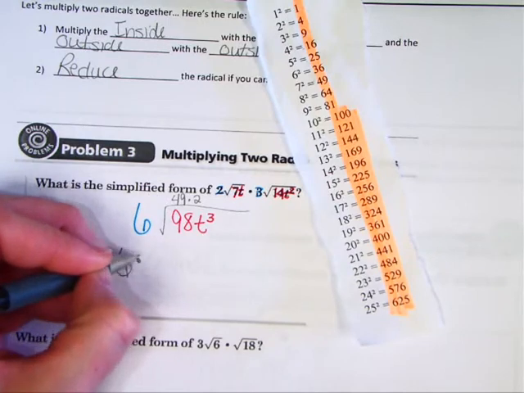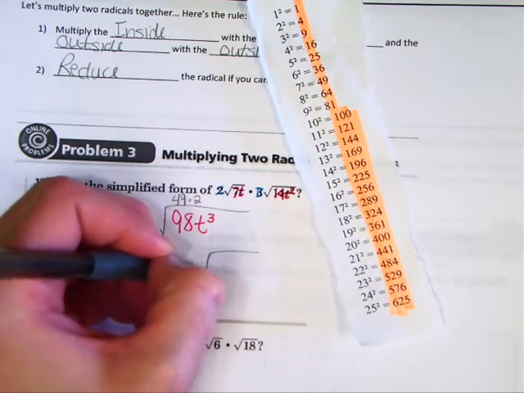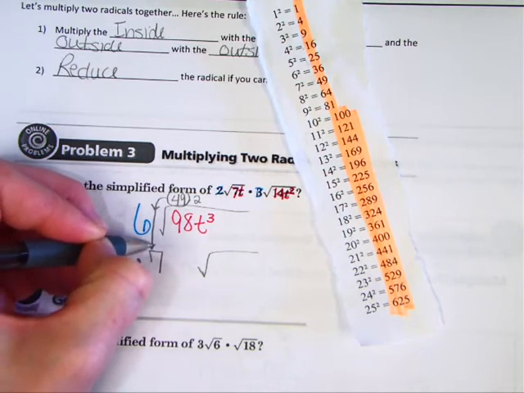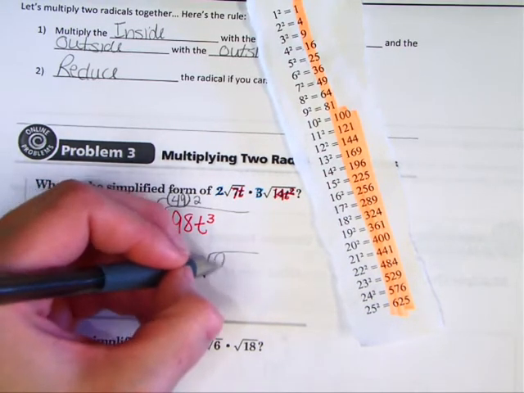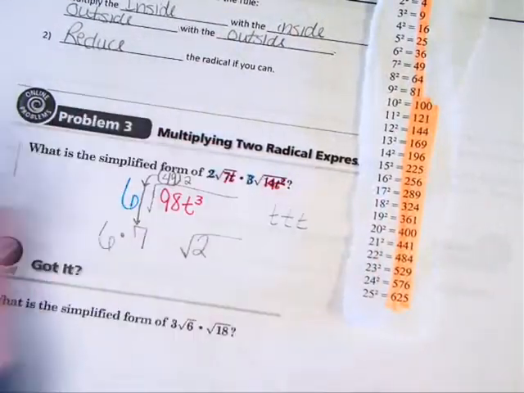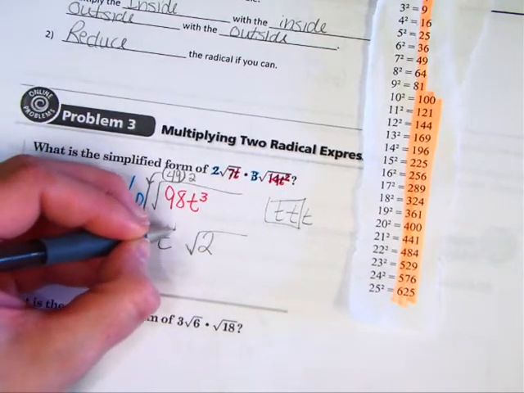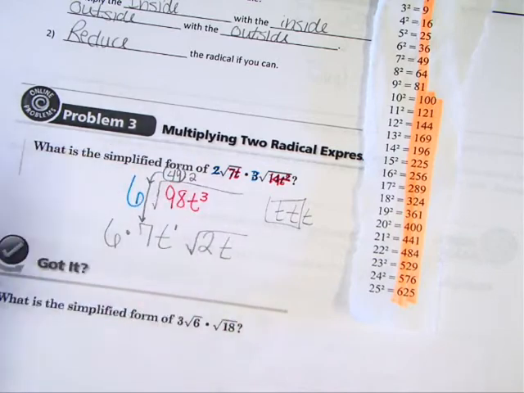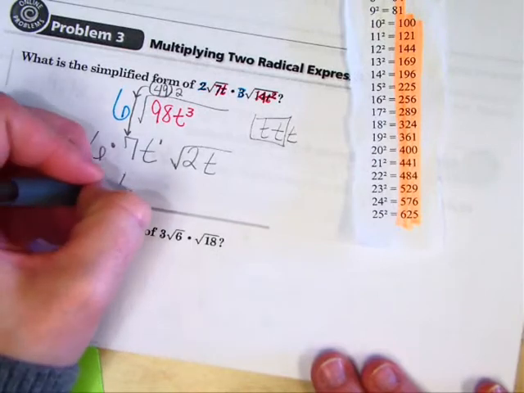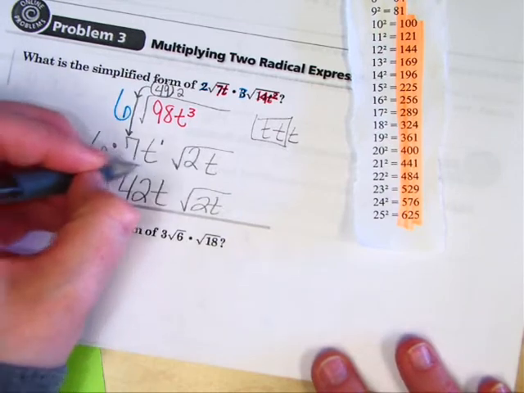So what I can do is I keep my 6 on the outside. The square root of 49 becomes a 7. Now let's write what I'm left with inside. So notice how fast I did that. I did the square root of 49 becomes 7. That means I have a 2 on the inside still. I have t, t, and t. I can take out one group of 2, and I'll have 1 left over. I'm not done, because I have to do 6 times 7 is 42 t square roots of 2t.